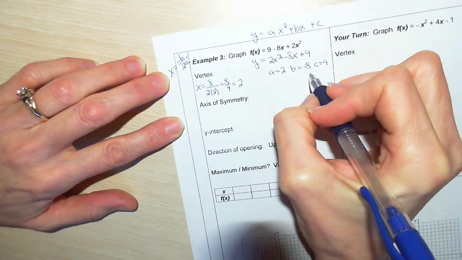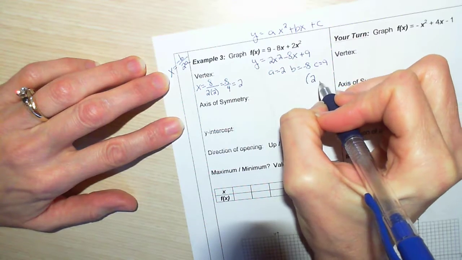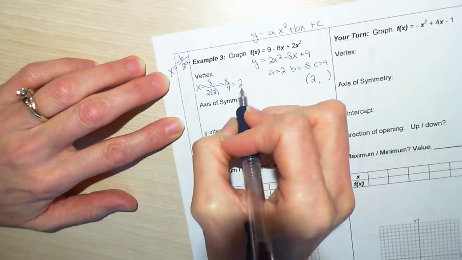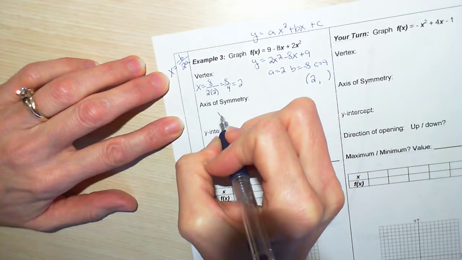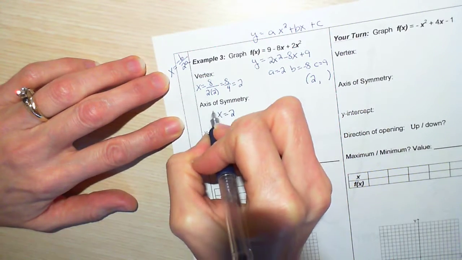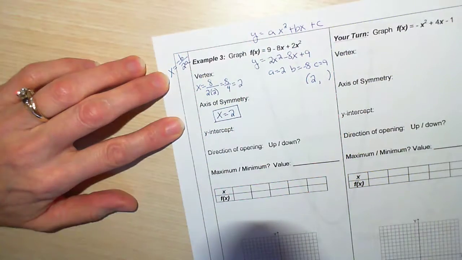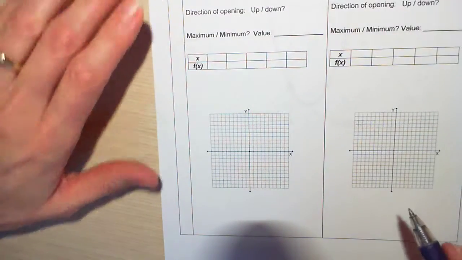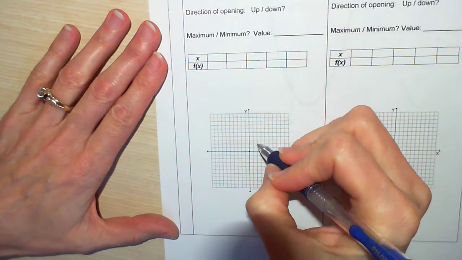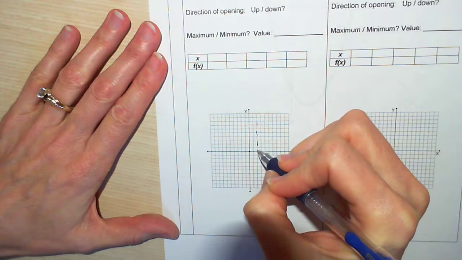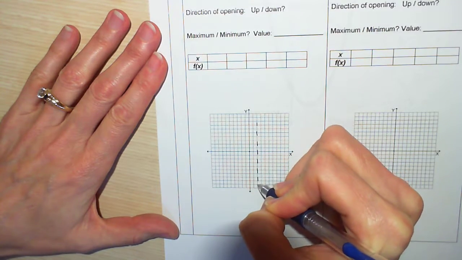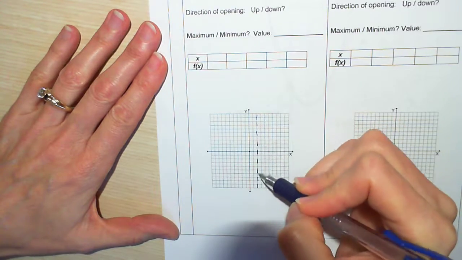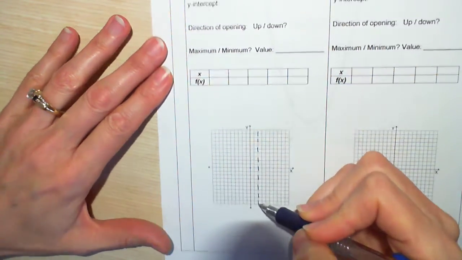So that is the x part of my vertex. So I have my vertex half done, and it's also my axis of symmetry. So my axis of symmetry is x equals 2. Remember, it's got to be an x equals. Now, I would go right down here and start graphing this. So I want to go to x equals 2 and draw my axis of symmetry. So now I know this is the middle of my parabola.